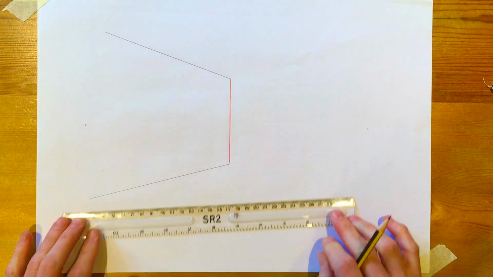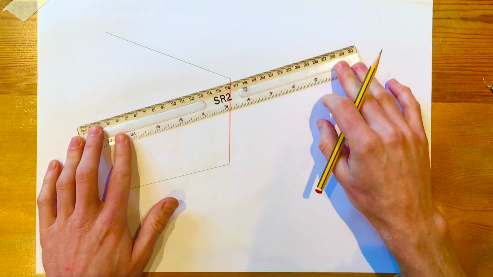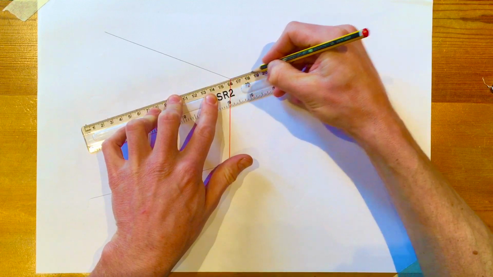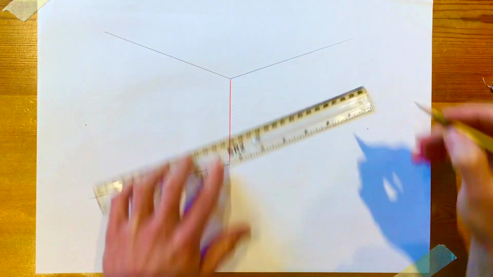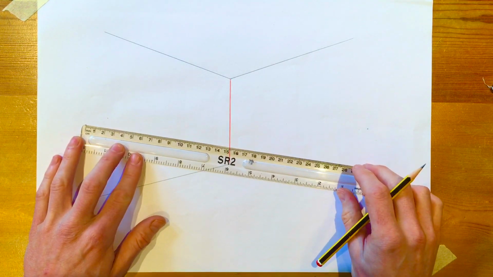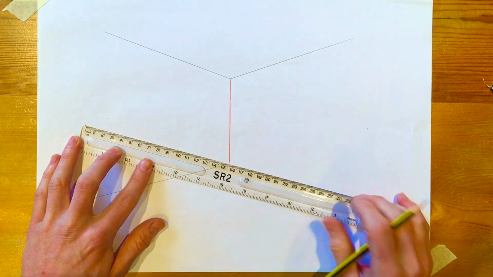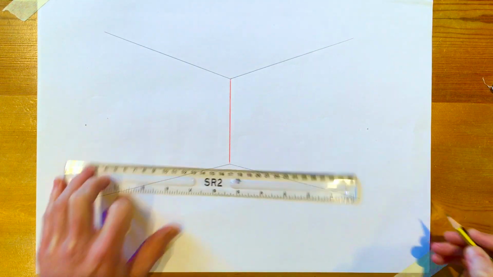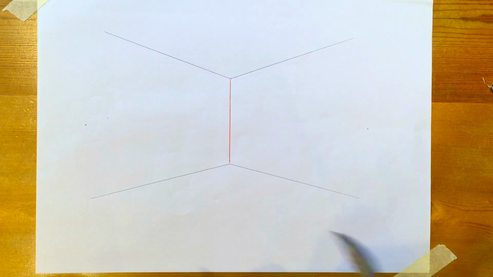Now we do the same the other side, from this point, up there, from the top of the red line, and up. And you can probably see it starting to look like a room. From this point, to the red line, and down. And there we go, we have a room.